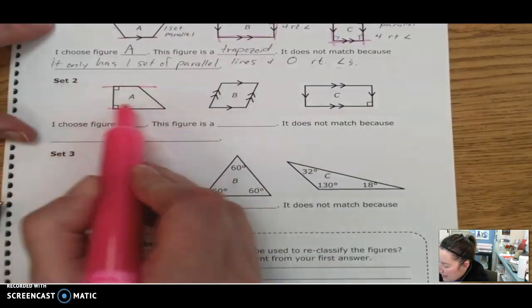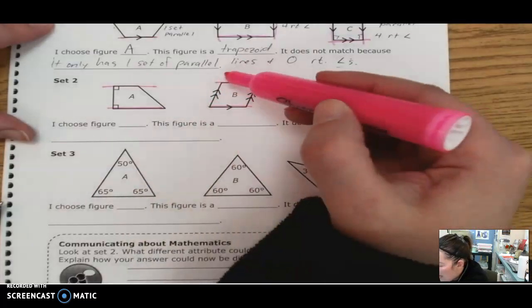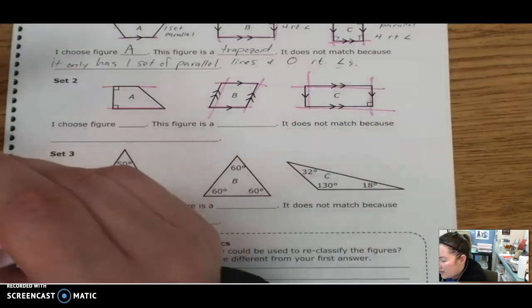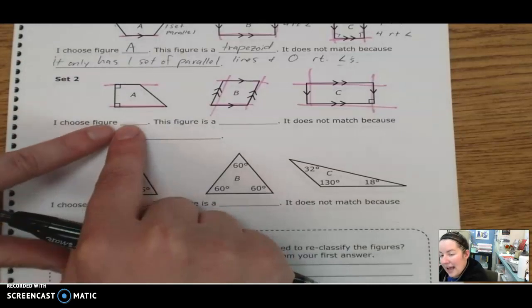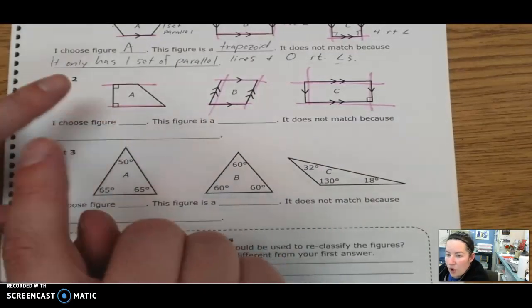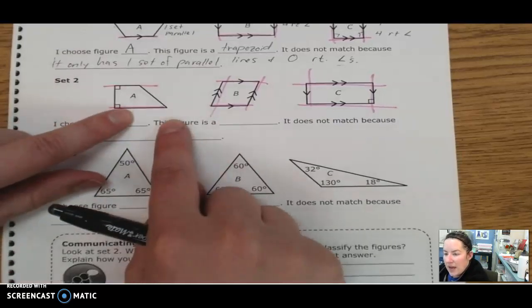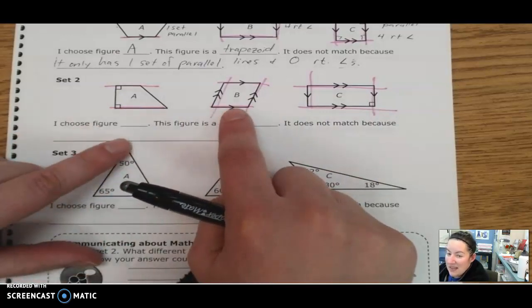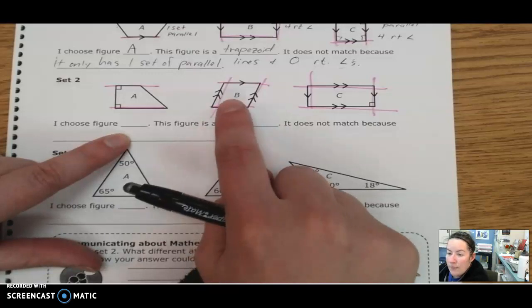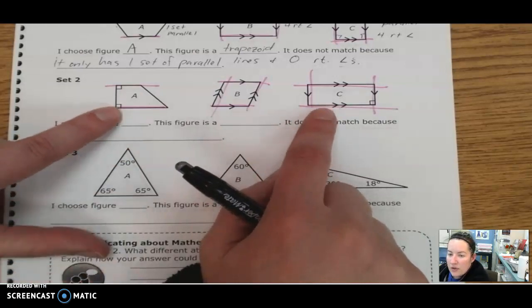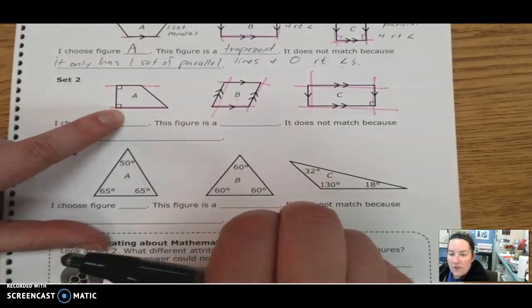So this one, look, one set of parallel lines. These all have 2 sets. This one parallel and then parallel this way, 2 sets. So I think we could say figure A is out because it only has one set of parallel lines and the other ones have 2 sets. Or if we go by angles, this one has right angles, this one has right angles, B doesn't have any right angles. So we could say figure B is out, and it's a parallelogram because it's missing right angles. The other ones have right angles, so either one would be fine.